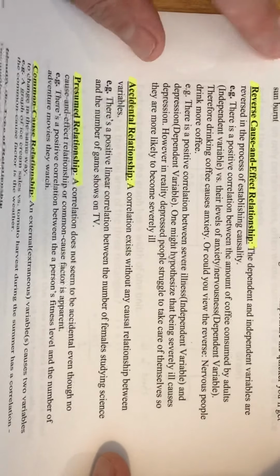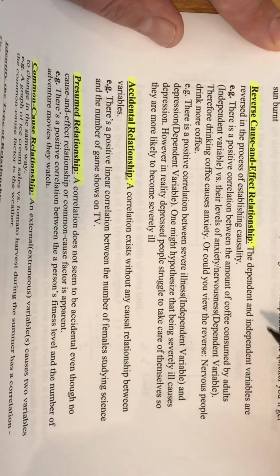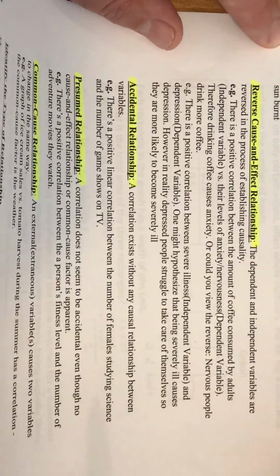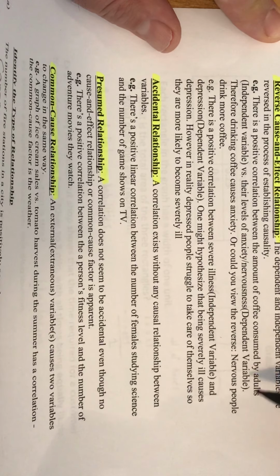There could be something called a reverse cause and effect relationship, where the dependent and independent variables are reversed in what's responsible. So there is a positive correlation between the amount of coffee consumed by adults and their levels of anxiety.